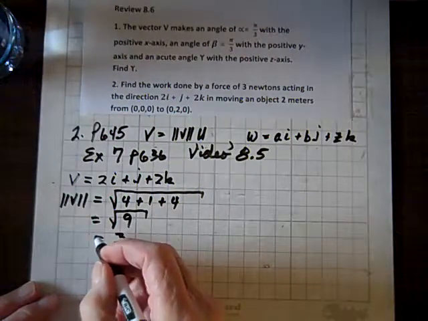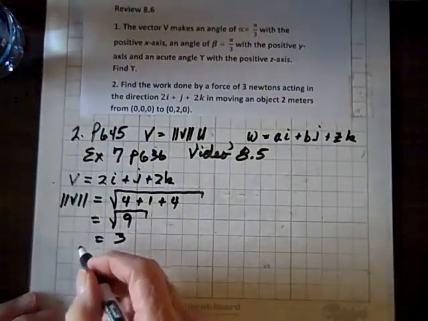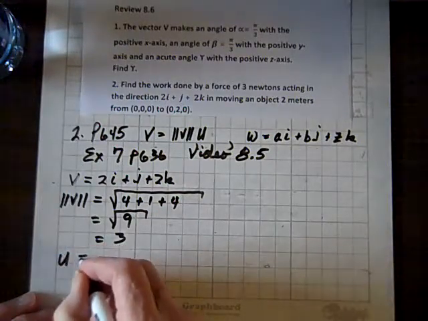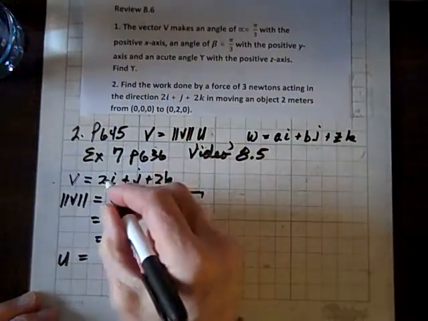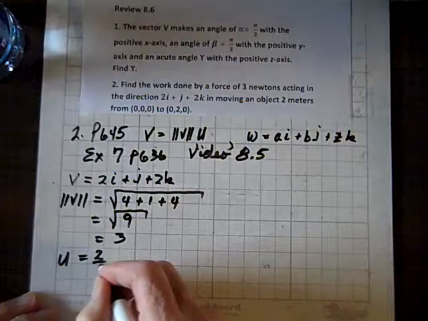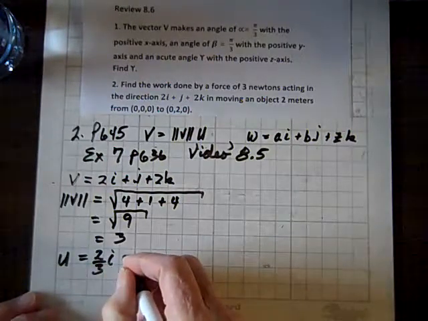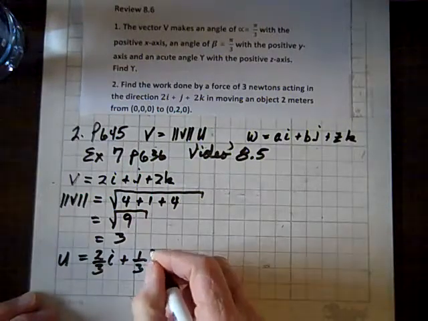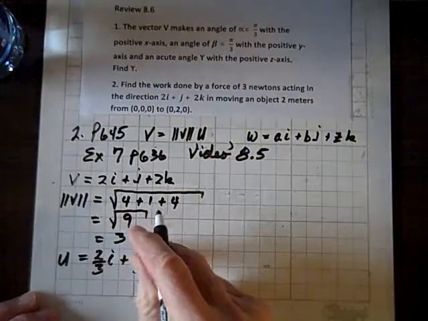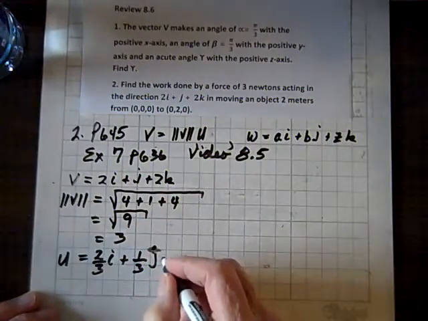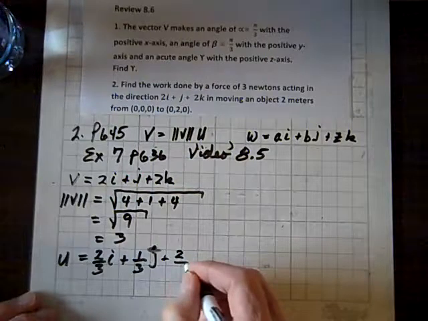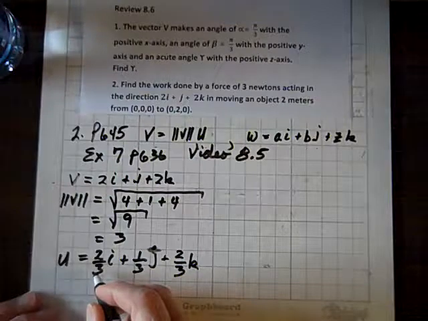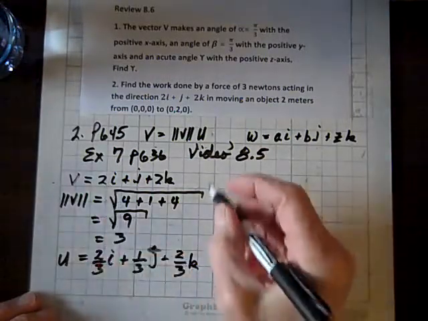Now we have to find the unit vector, and the unit vector equals 2 over 3 i plus 1 over 3 j, excuse me, plus 2 over 3 k. Notice we have the magnitude dividing the coefficient.